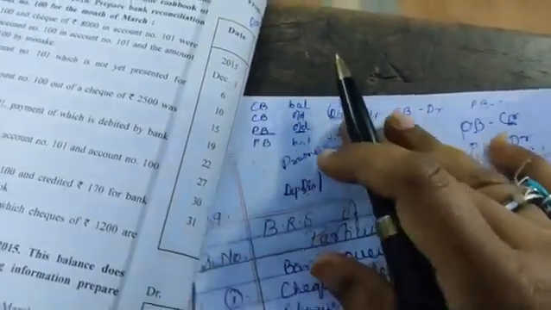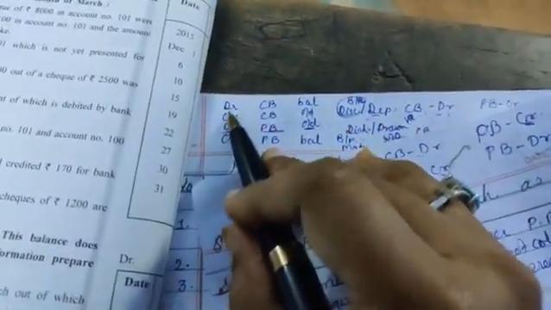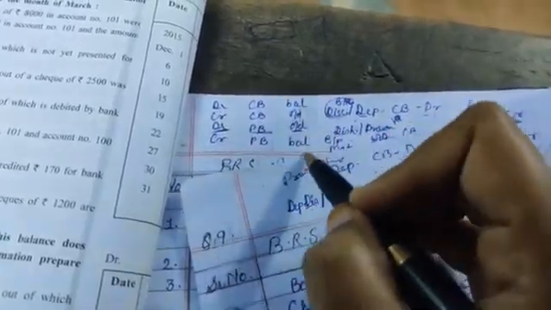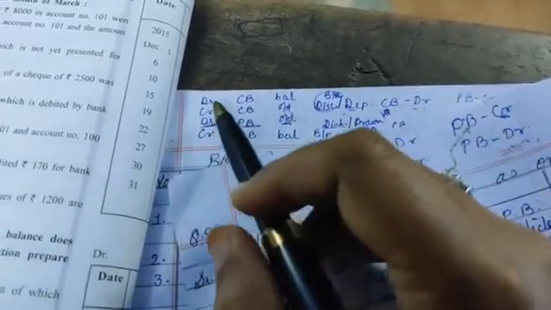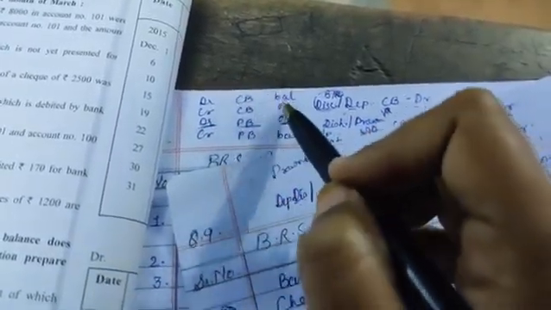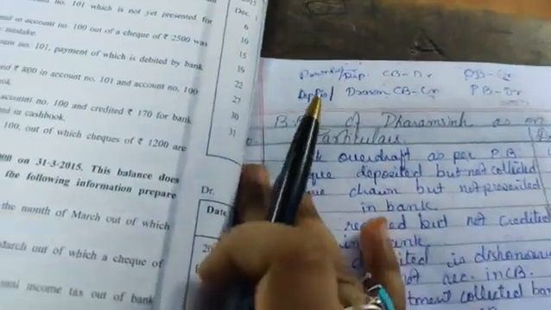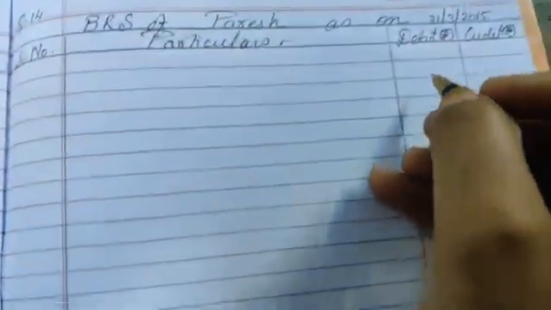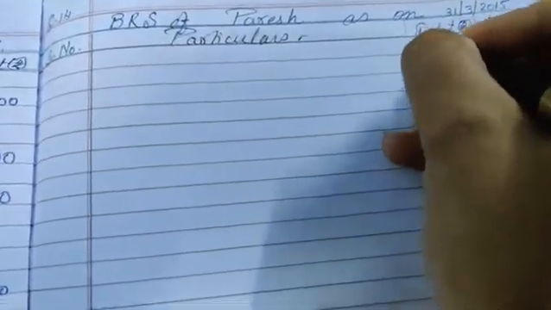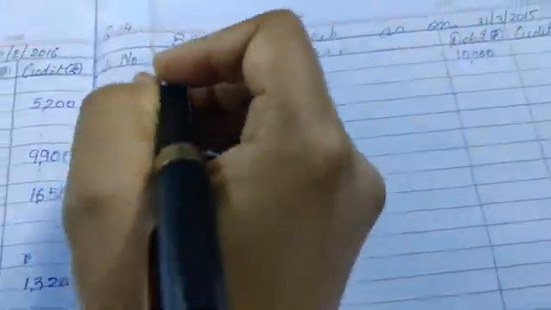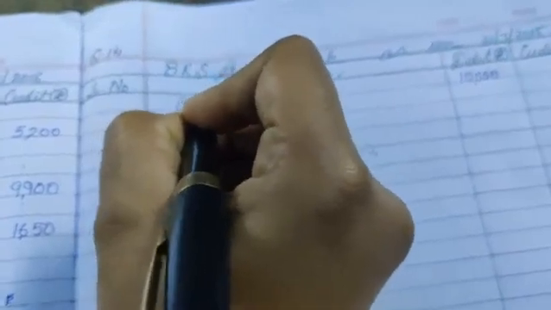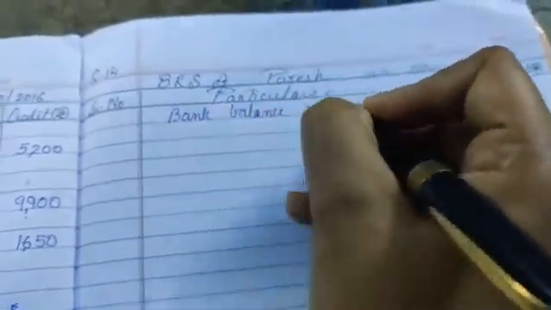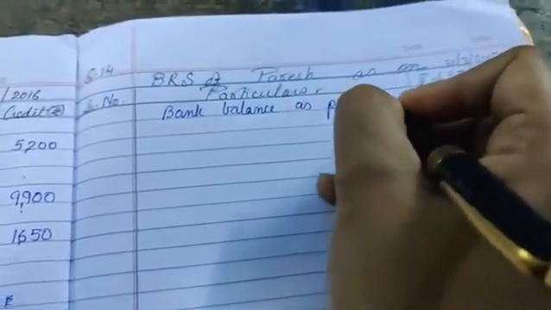Okay, that is which side? So it is debit side. Cash book, passbook, debit, credit, first and last balance, and in between overdraft. So here the debit balance of cash book is balance. So this amount 10,000 will go on debit side. Here we will write down 10,000, and here we will write down bank balance as per cash book. Fine.